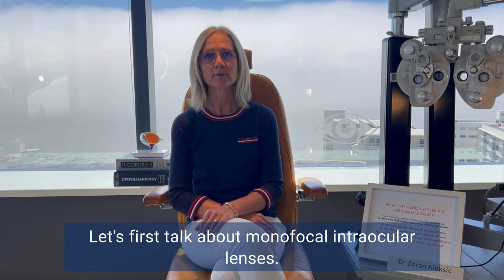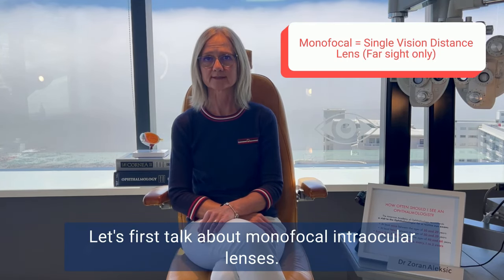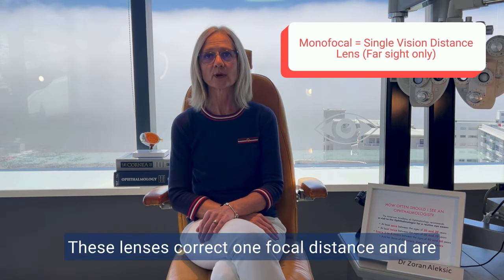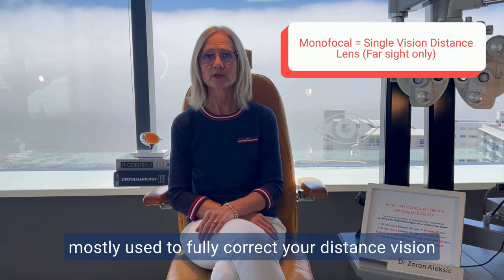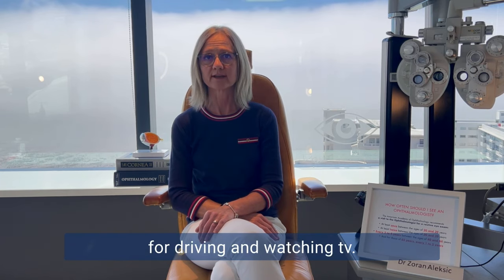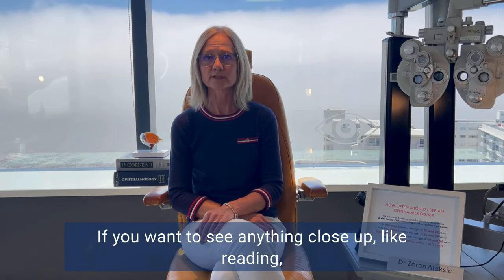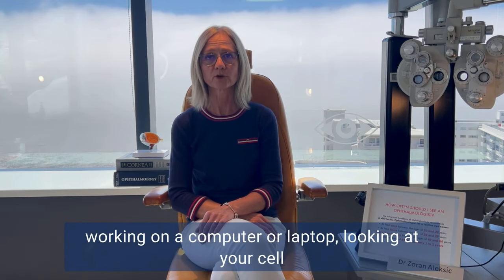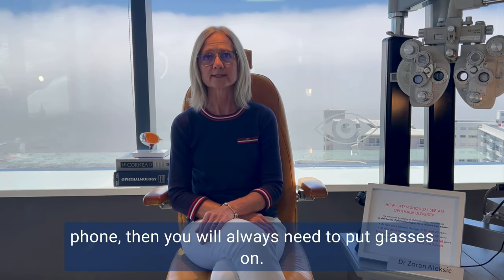Let's first talk about monofocal intraocular lenses. These lenses correct one focal distance and are mostly used to fully correct your distance vision so that you are less dependent on glasses for driving and watching TV. If you want to see anything closer, like reading, working on the computer or laptop, looking at your cell phone, then you will always need to put glasses on.